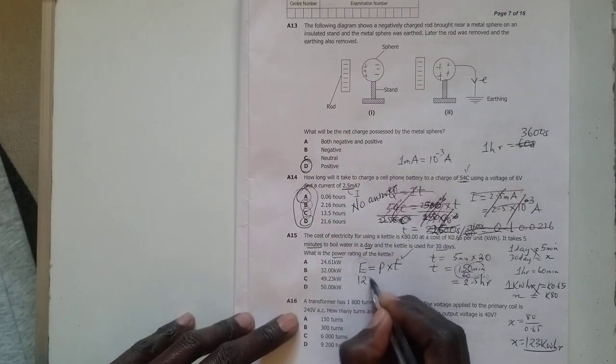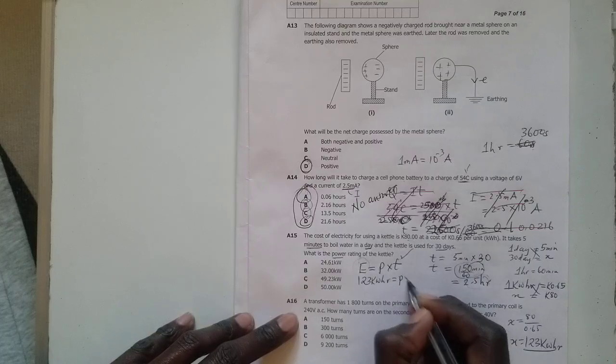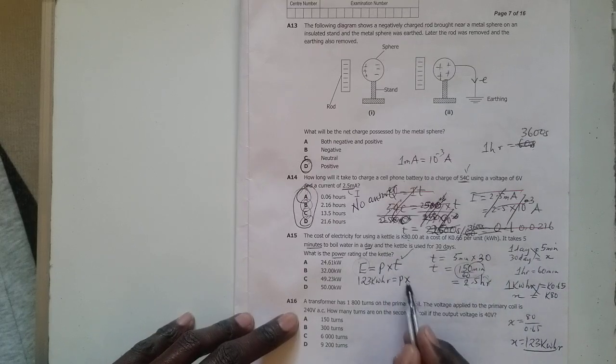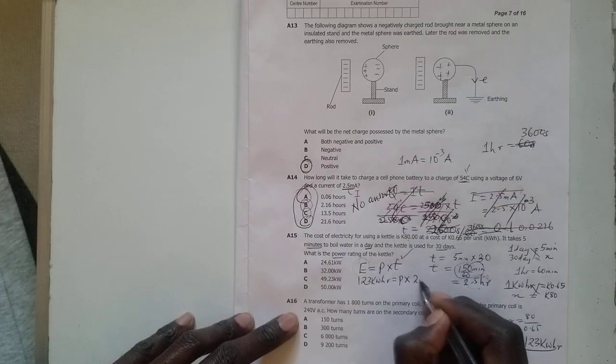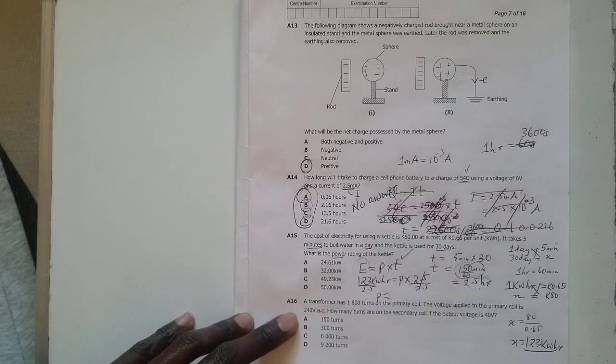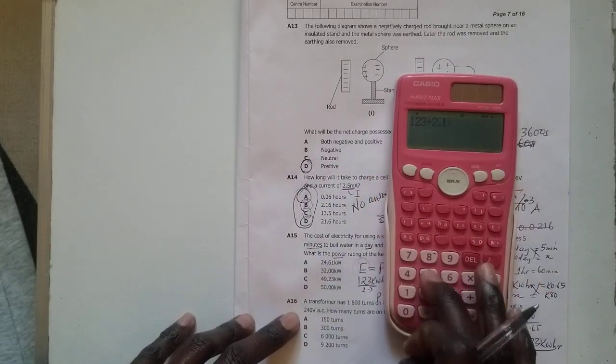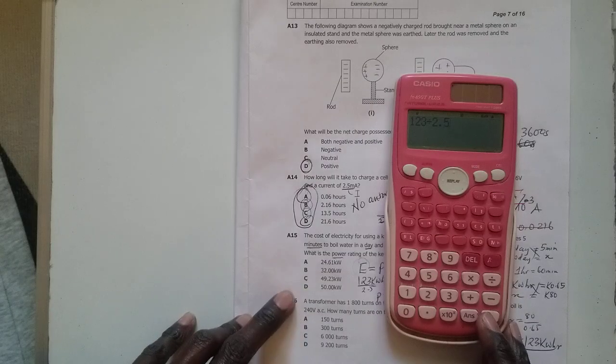So I can say 123 kilowatt hour is equal to the power we don't know, and in this case the time is what we found, 2.5. So we can divide by 2.5 on that side. So power will be equal to 123 divided by 2.5.